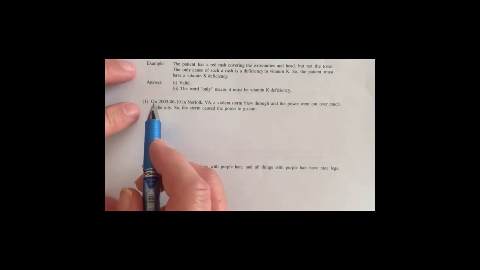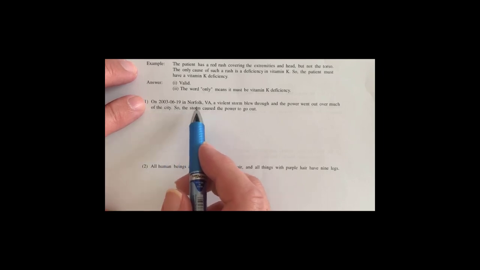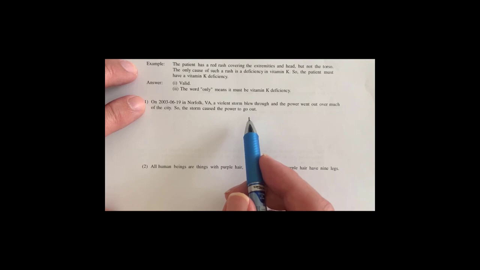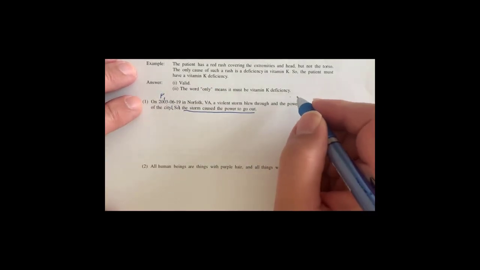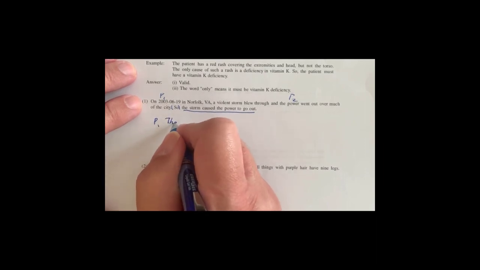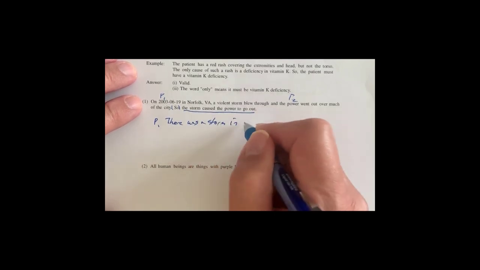On June 19, 2003, in Norfolk, Virginia, a violent storm blew through and the power went out over much of the city. So the storm caused the power to go out. Its conclusion last. P1: there was a storm in Norfolk.